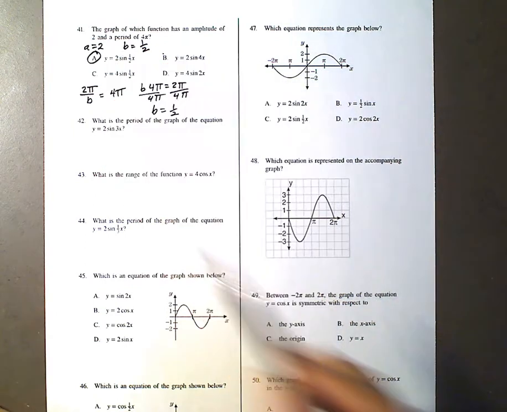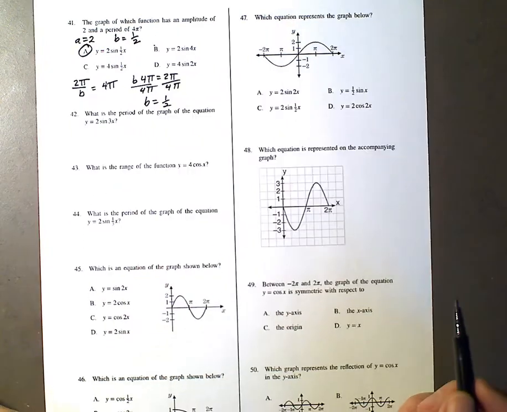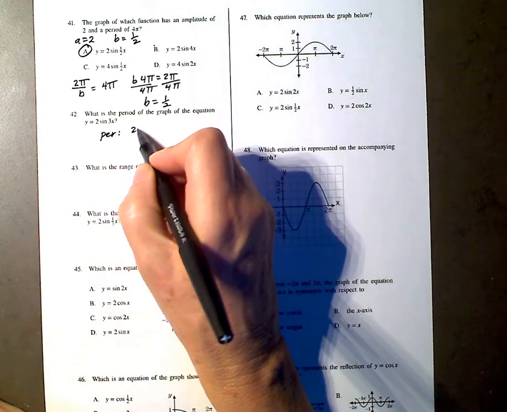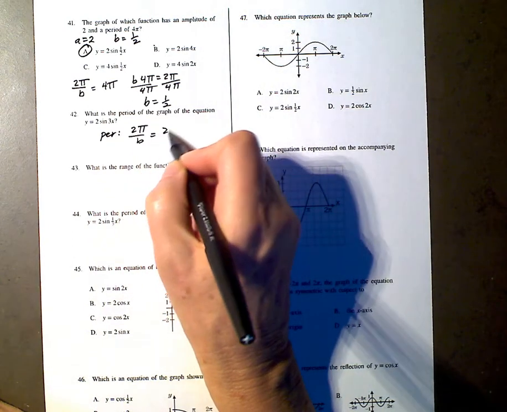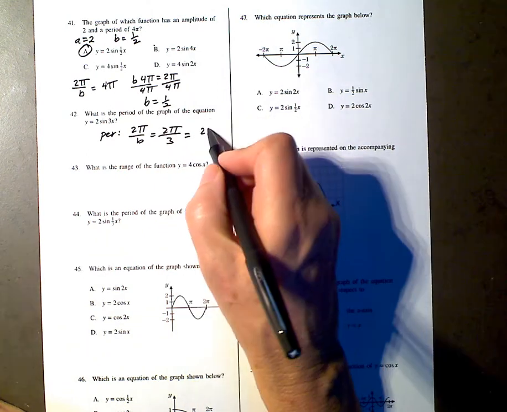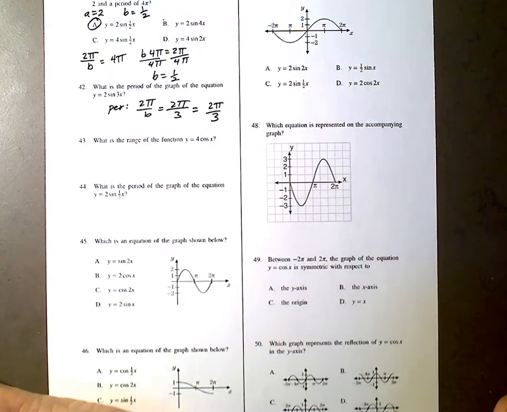In number 42, the period of the function, so the period will be 2 pi over b, or 2/3 pi, 2 pi over 3. Number 43, the range of this function.